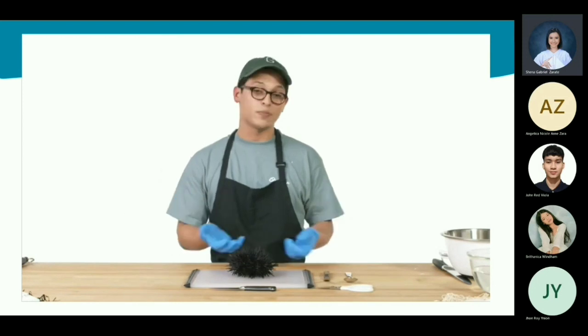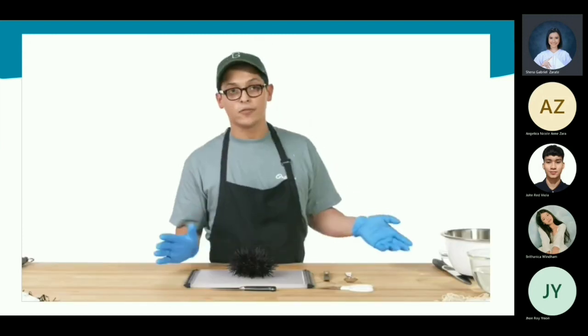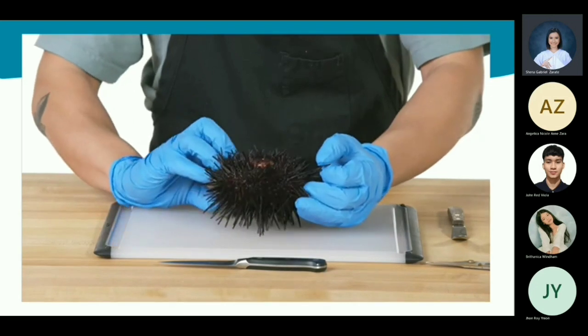This is essentially their defense mechanism. It's how they move around. It's how they capture food that they're gonna get. They have a set of extremely delicious roe sacks within them that most people will know as uni. You wanna be very careful not to get pricked by the spines. Handle them gently. Flip them over.